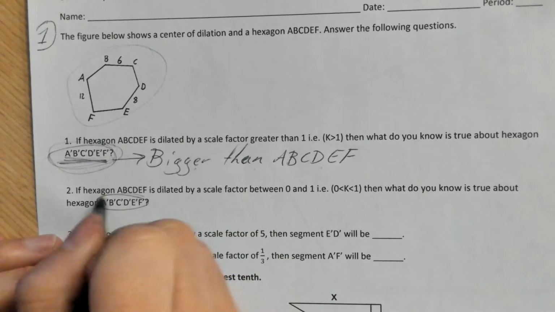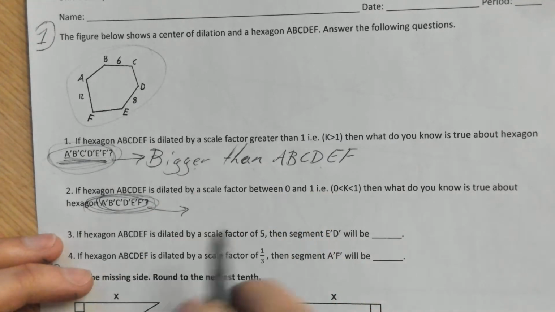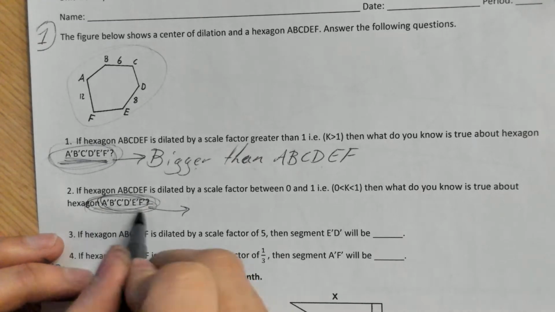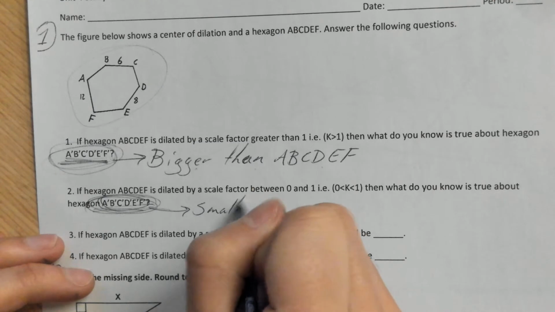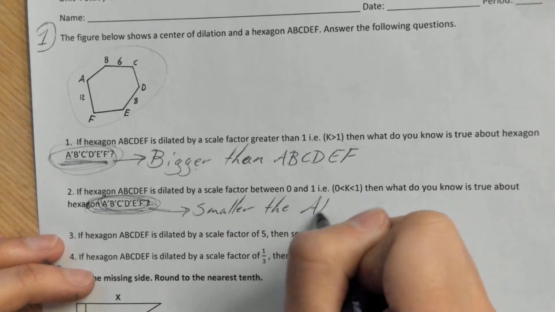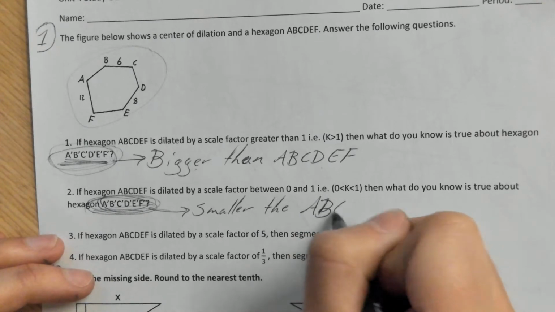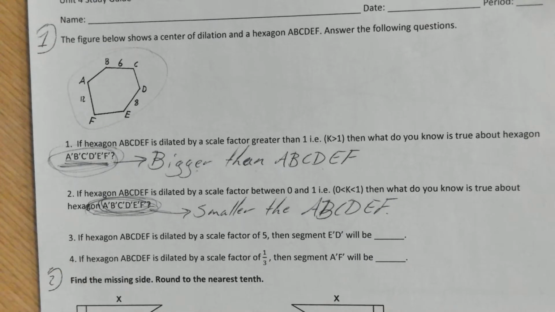So for this particular problem, this new hexagon is going to be smaller than the original one, which is ABCDEF. Alright, so that's it.